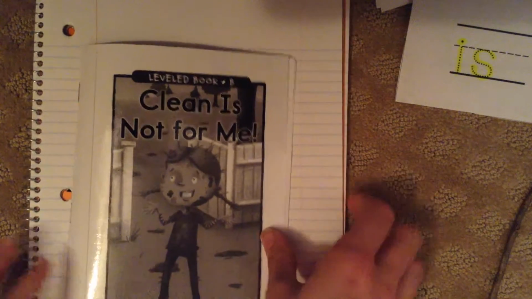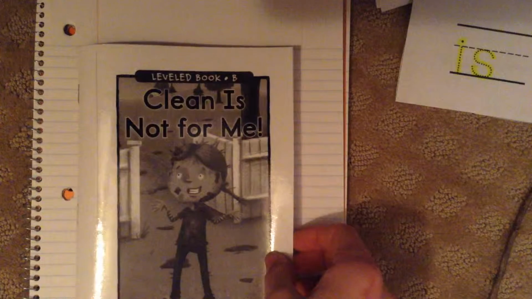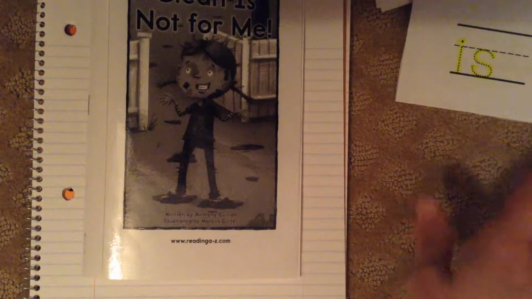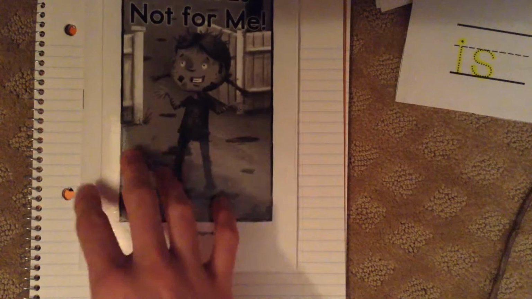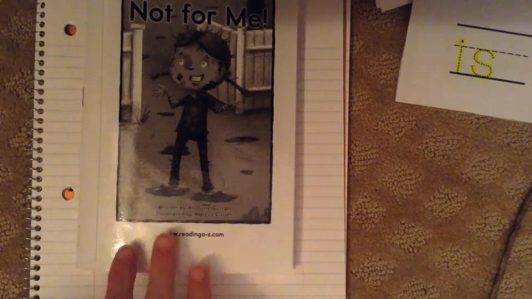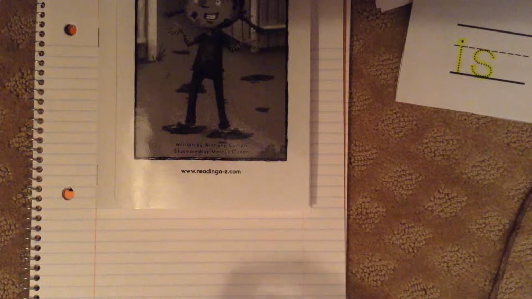All right, now let's look at this book. Before we read this book, I would tell them that there's going to be some words in here we might not know. We know is, for, and my. Well, we might not know some other words. So let's get ready to sound out words. And I would say the letters as I put them down.